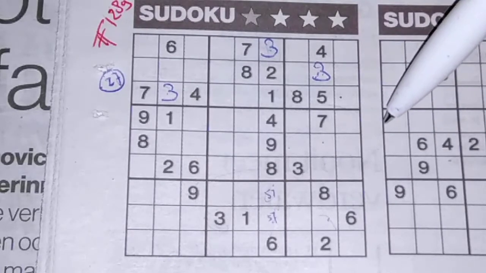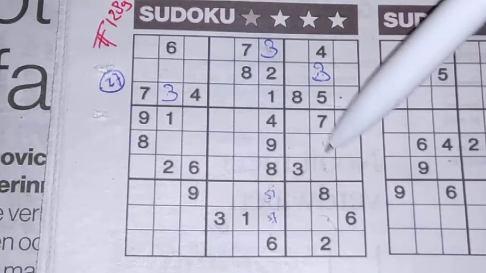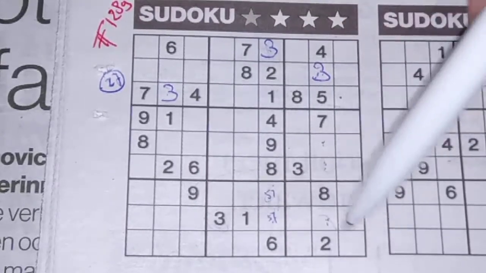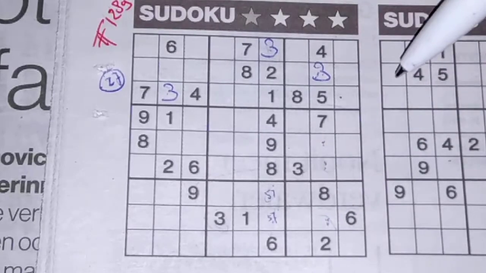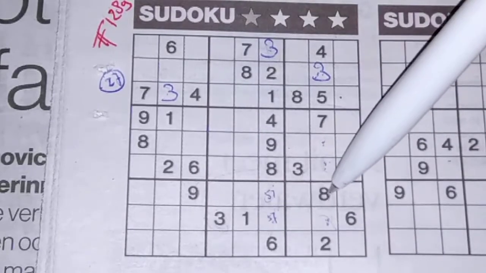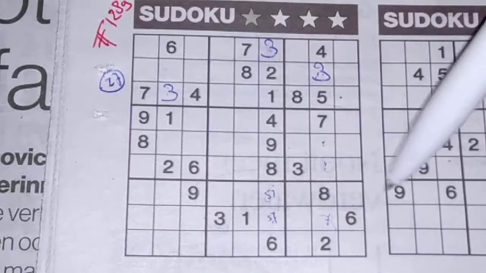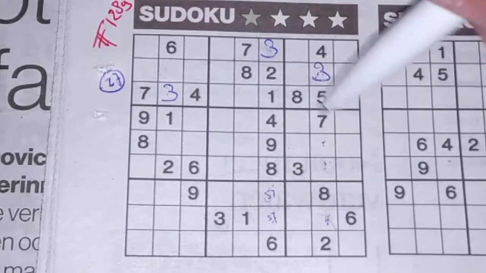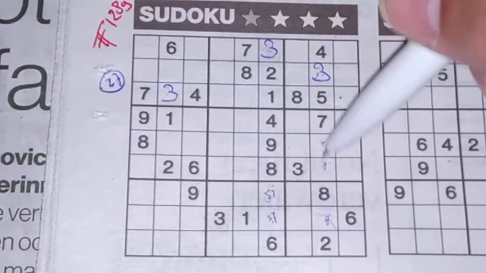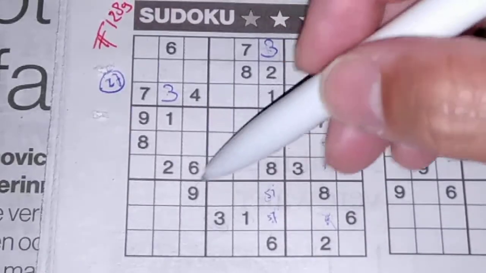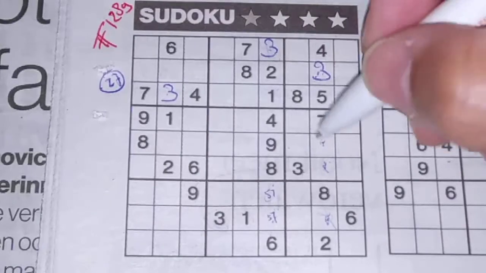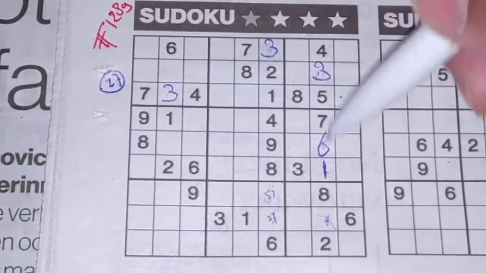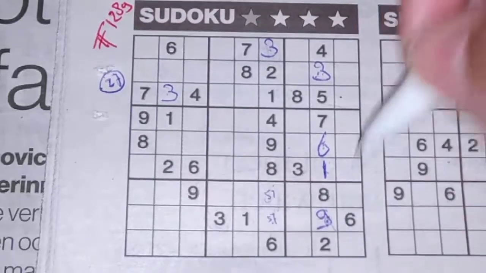How about these 3 missing numbers in this column? The 1 is missing, the 6 is missing, and the 9 is missing. We see here the 1 and the 6, so no 1 and 6 in this box. The 1 and the 6 go in these 2 boxes. We see here already a 6, so no 6 there, 6 should be here. And the 1 goes there, 1 digit left in this column for the number 9.